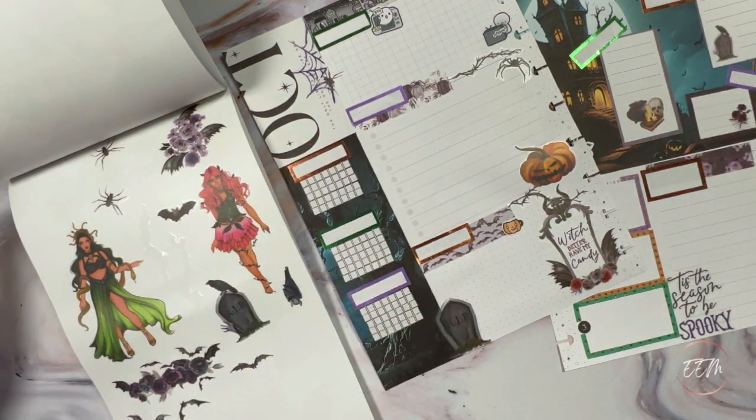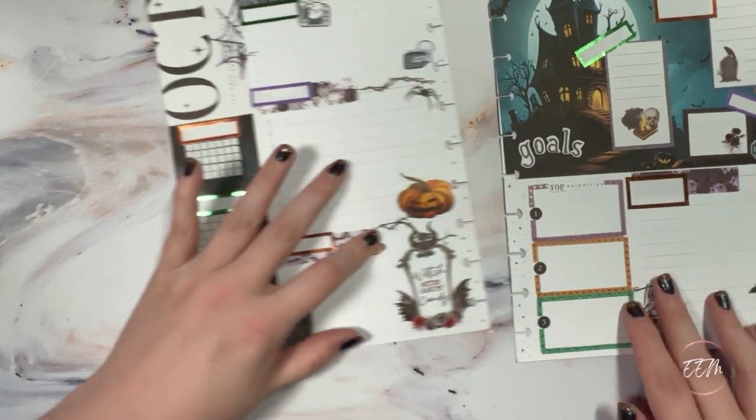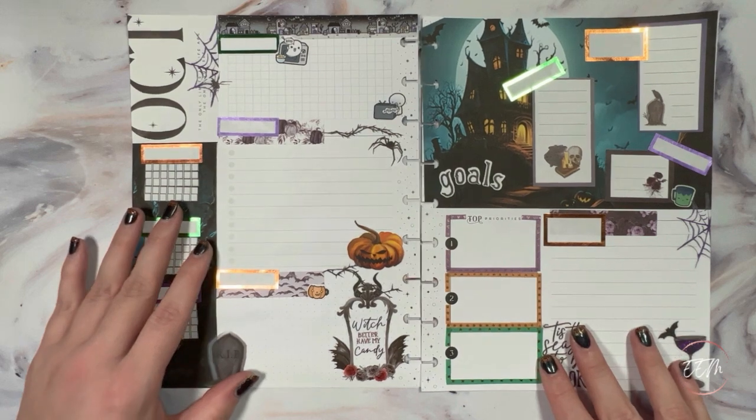I think it looks really cool. Yep. Okay guys, so let's take a look at our pages side by side and see if we're missing anything.